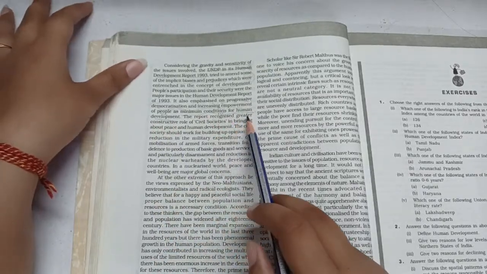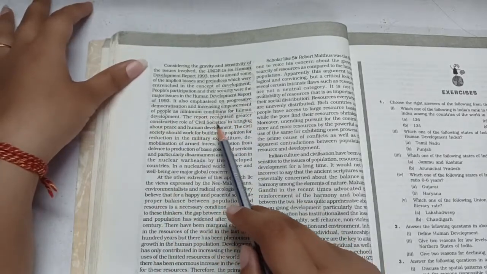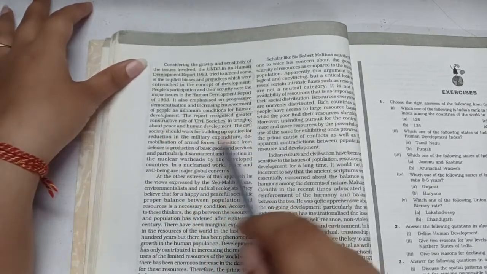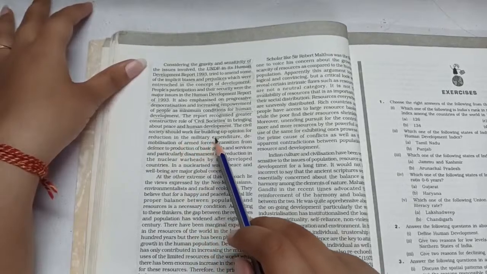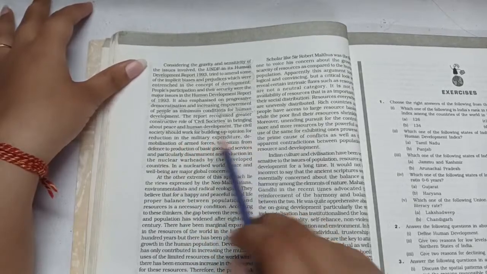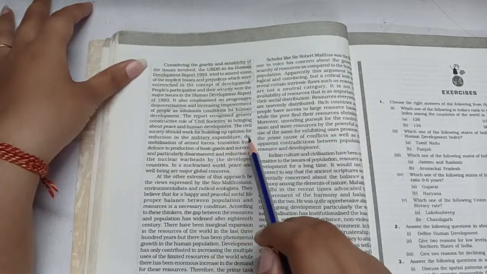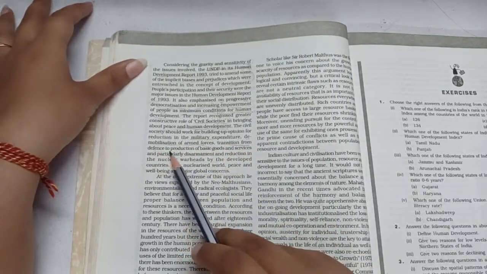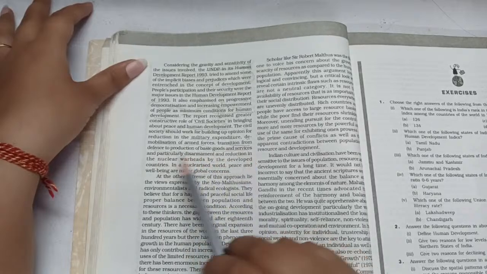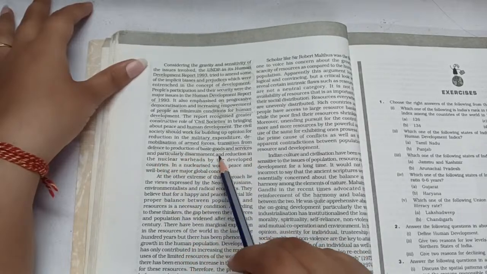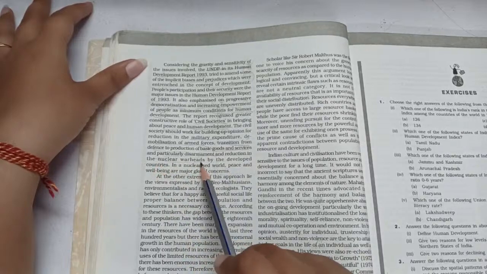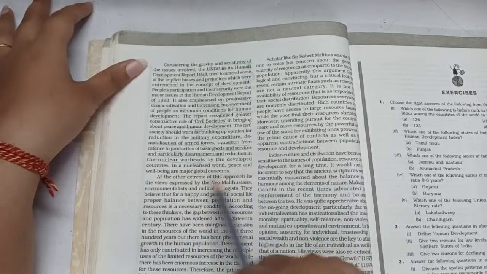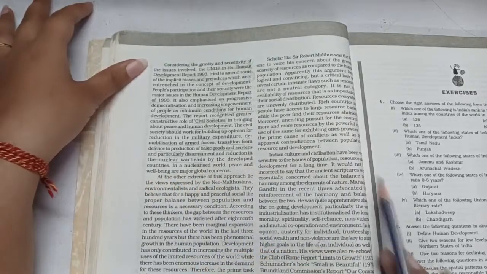The report recognized the greater constructive role of civil societies in bringing about peace and human development. The civil society should work for building up opinion for reduction in the military expenditure, demobilization of armed forces, transition from defense to production of basic goods and services, and particularly disarmament and reduction in the nuclear warheads by the developed countries. In a nuclearized world, peace and well being are major global concerns.